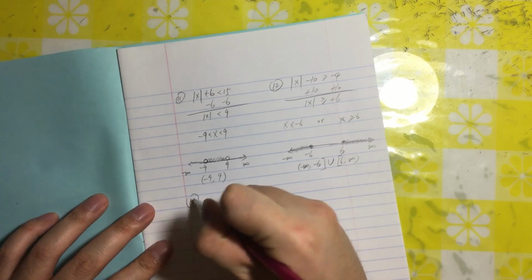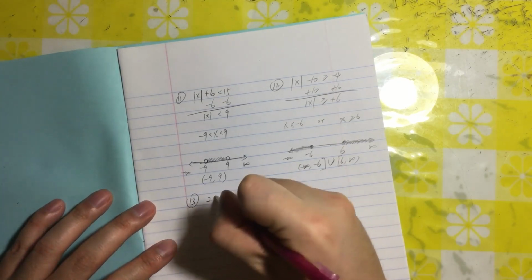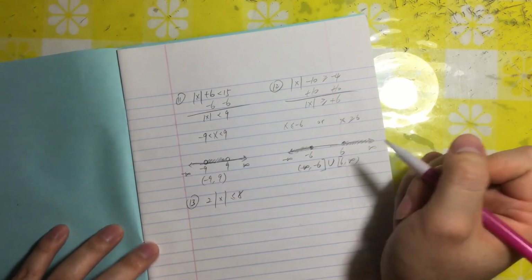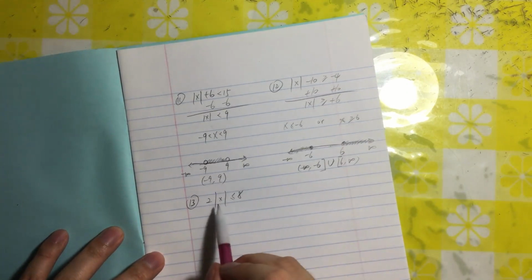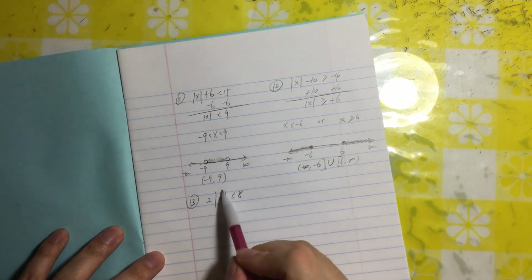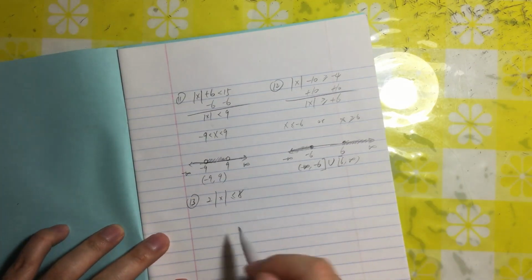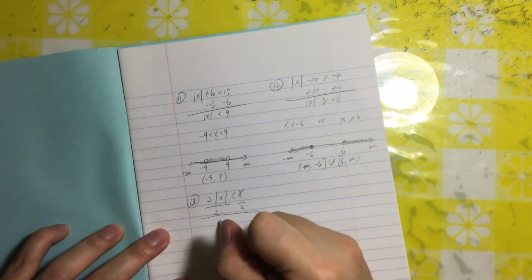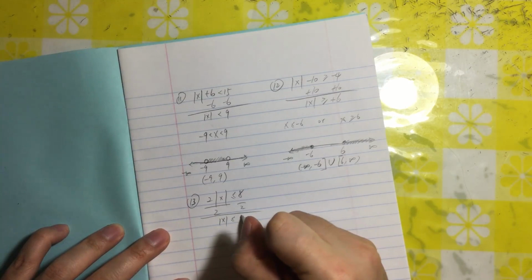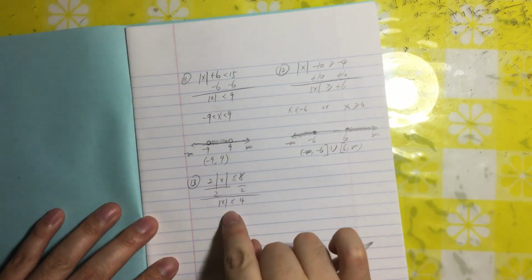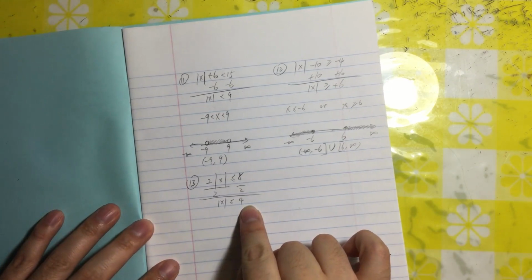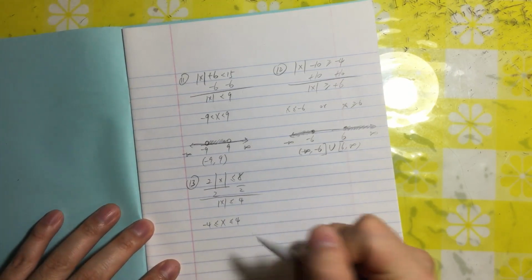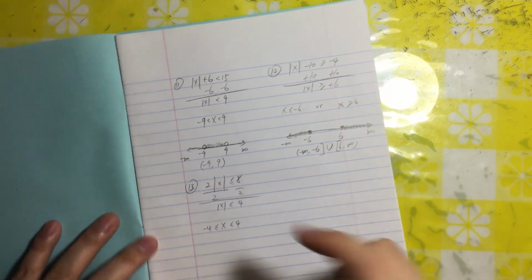Next, 2 times absolute value of x is less or equal to 8. Here I can divide both sides by 2. I try to isolate absolute value first. So I can divide both sides by 2 here. If I divide both sides by 2, I get absolute value of x is less or equal to 4. Since absolute value of x is less or equal to 4, and 4 is positive, by rule number 1, what's inside is between -4 and +4. That's the solution to this inequality.